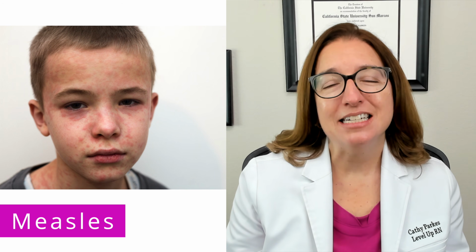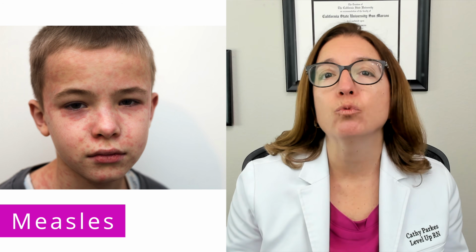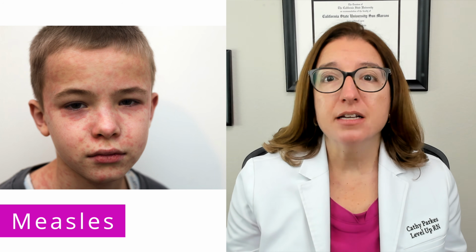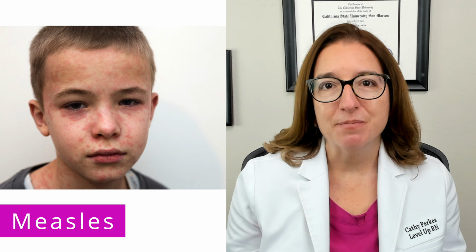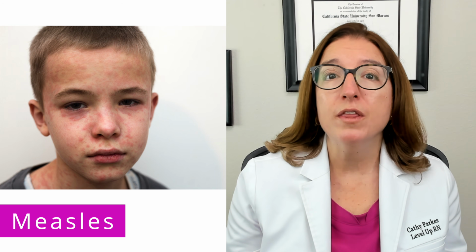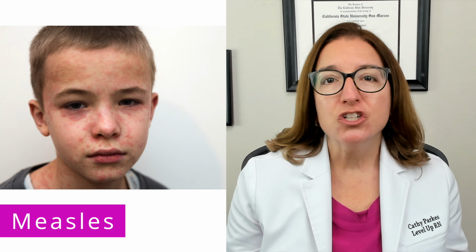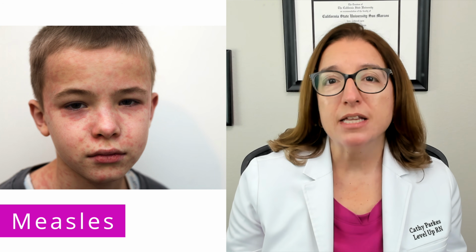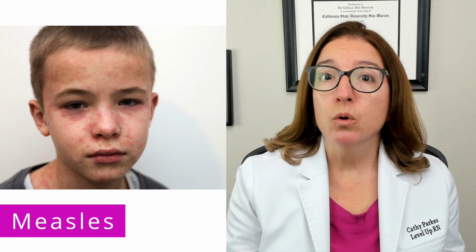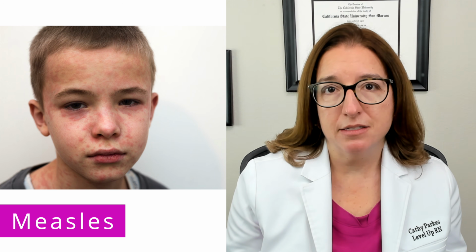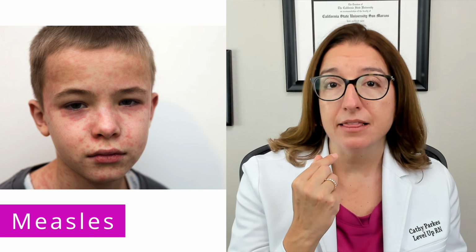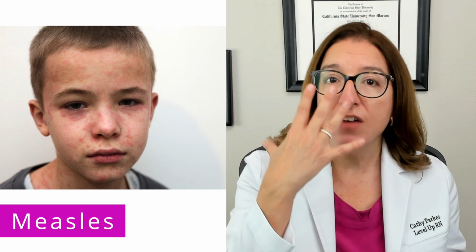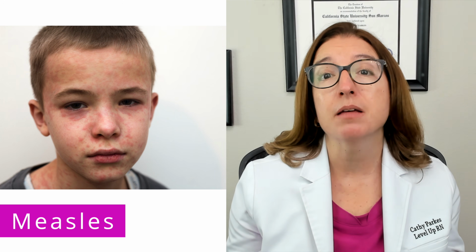Measles is a highly contagious viral illness that is also known as rubeola. It is spread through the airborne route, and the incubation period is approximately 7 to 18 days. Of note, measles is preventable with the MMR vaccination. Initial signs and symptoms of measles include a fever, dry cough, runny nose, and red watery eyes. We will then have the appearance of Koplik spots, which are small white spots inside the mouth, and then we'll have a maculopapular rash that will appear on the face and then spread down to the rest of the body.